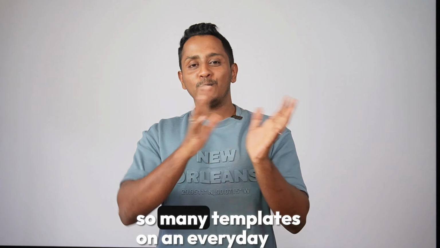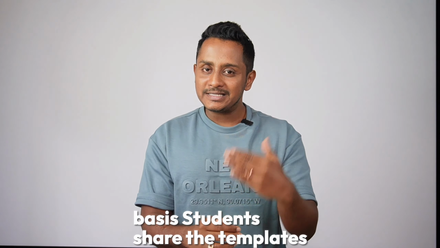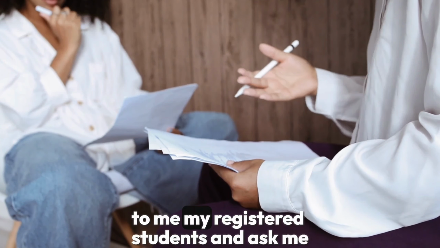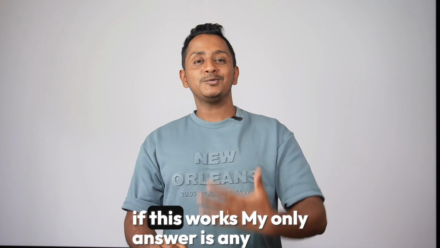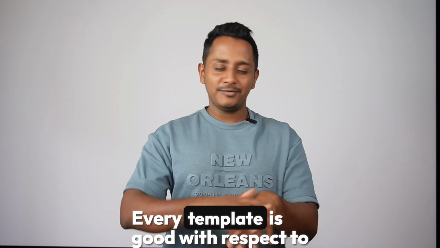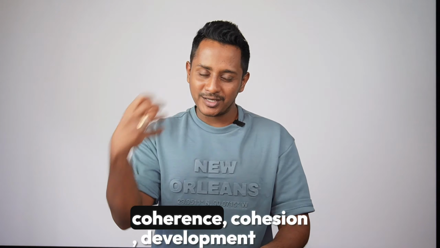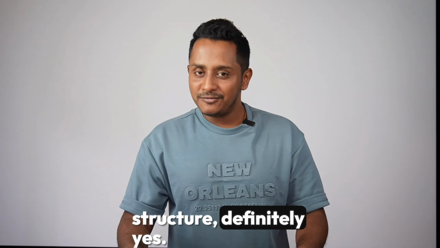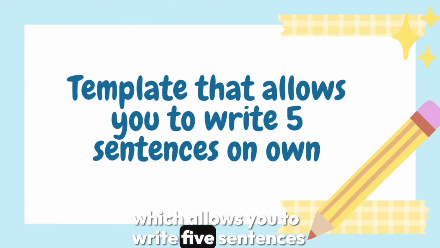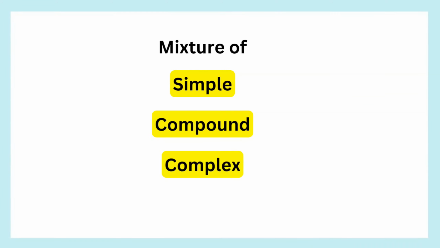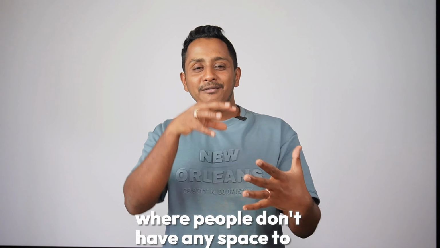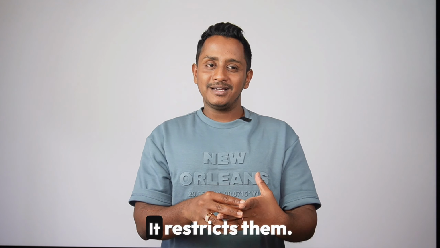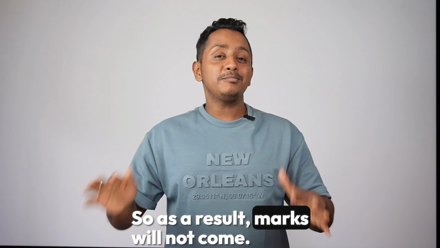I have come across so many templates on an everyday basis. Students share the templates with me, my registered students, and ask me if this works. My only answer is any template works, because I've seen all the templates. Every template is good with respect to linking words, coherence, cohesion, development, structure. Definitely is, but use such templates which allow you to write 5 sentences on your own with a mixture of simple, compound, complex. I've come across many templates where people don't have any space to write their thoughts. It restricts them. So as a result, marks will not come.